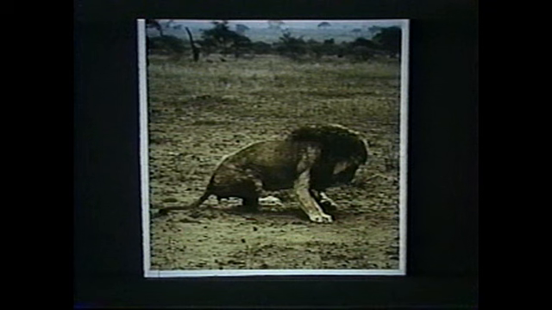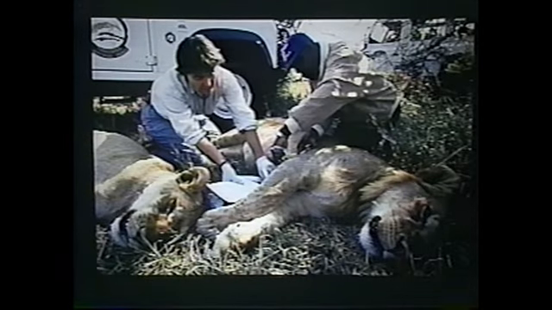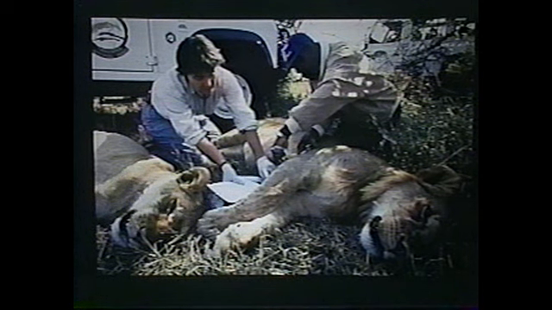This lion actually is in the process of having a grand mal seizure, which was one of the classic signs in these populations. As I mentioned, they were worked up very intensively.